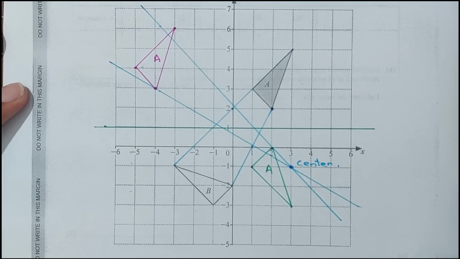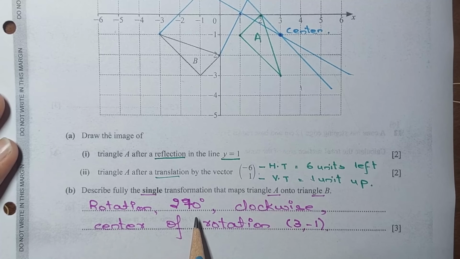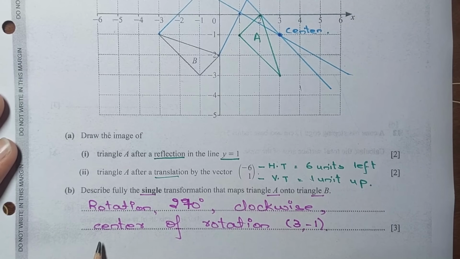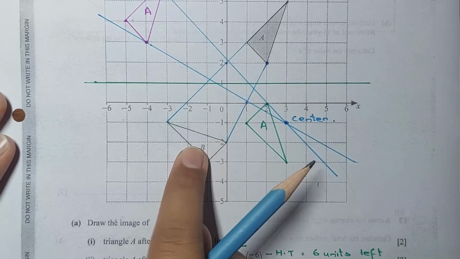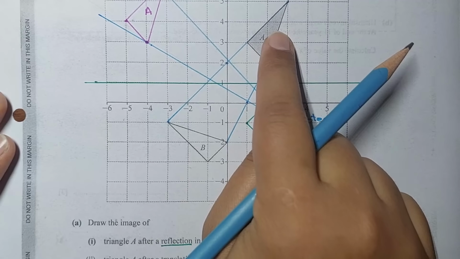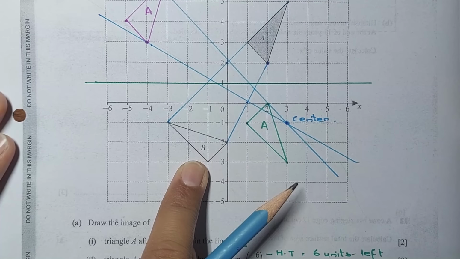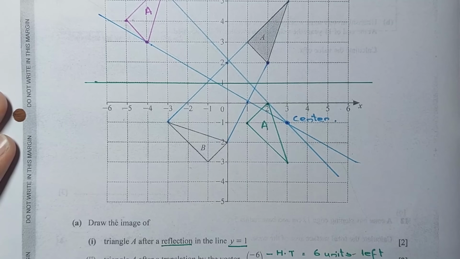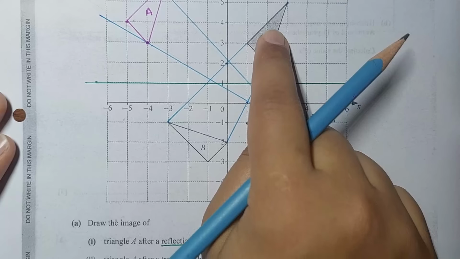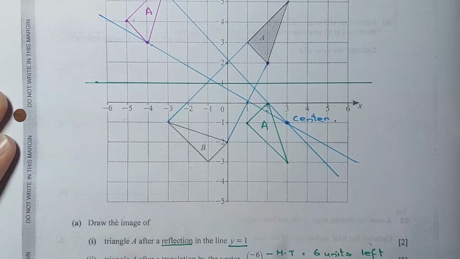I hope this makes sense now. I did the rotation 270 clockwise and the center of rotation. It is obvious that shape A to B is a rotation. If you do a rotation clockwise, then it is 270 about the center 3 and -1. But if you do a rotation of 90, it is anti-clockwise.